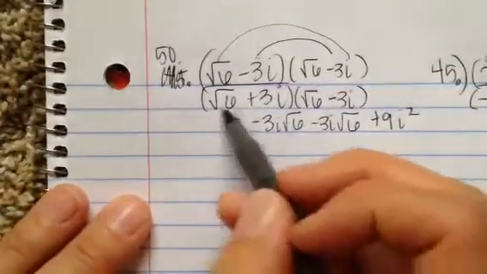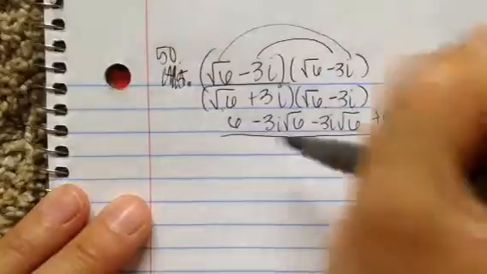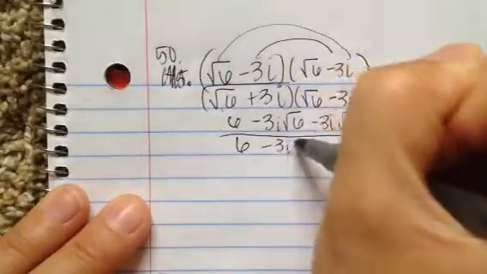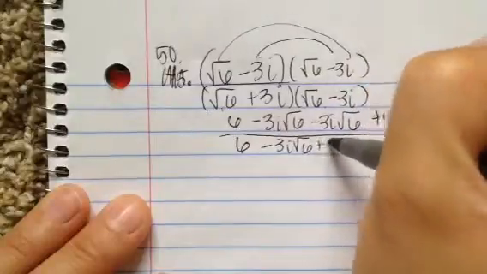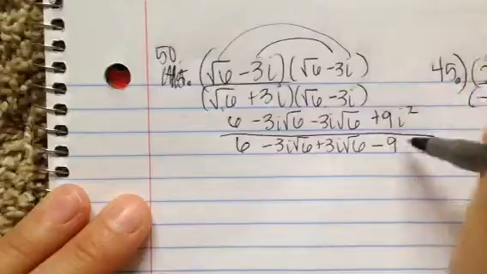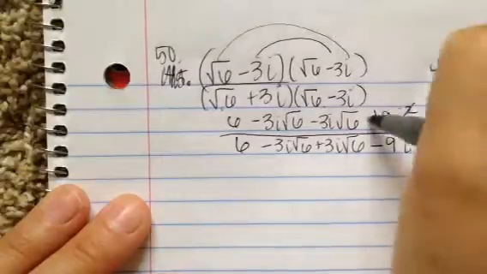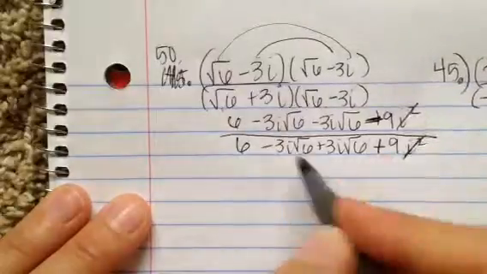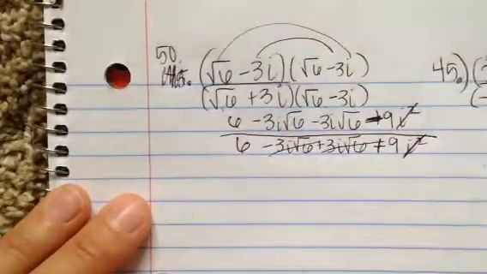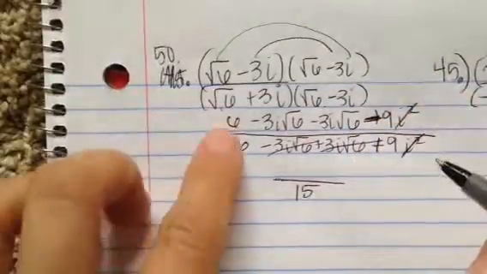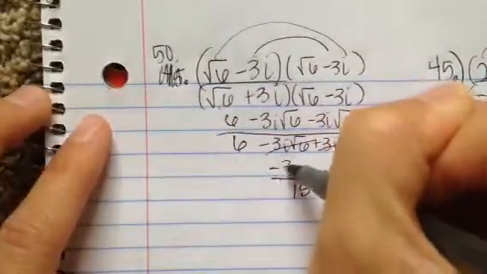Okay, and then √6 times √6 on the bottom is 6. Then we're going to have -3i √6 and then +3i √6 over -9i squared. So then the i squared changes this to a minus and then this to a plus on the bottom. And on the bottom those go away because one's positive and one's negative. So 6 plus 9 is 15. 6 minus 9 is -3.